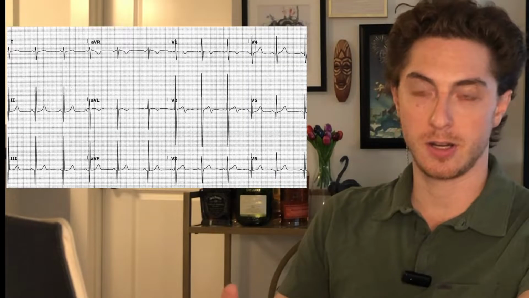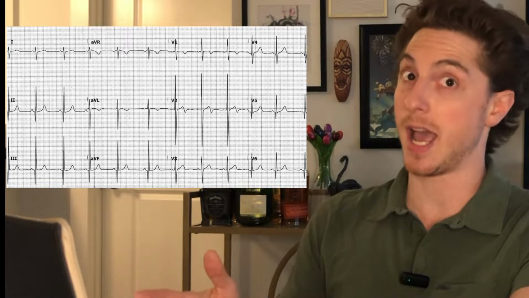Now, one of the ways that we might diagnose hypertrophic cardiomyopathy is through an abnormal EKG. On the screen here, you can see that this is an abnormal EKG. If you're a muggle or someone not in medicine, this might just look like squiggly lines. And even if you're a medical trainee, it might as well.